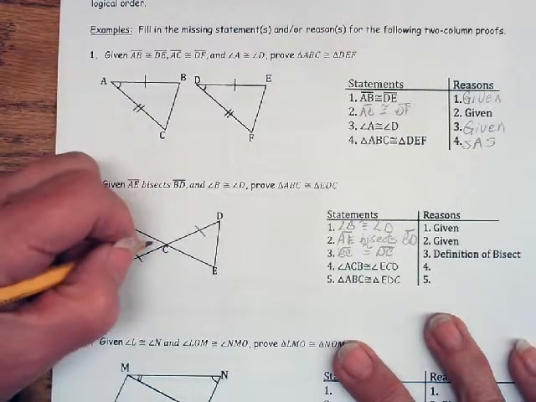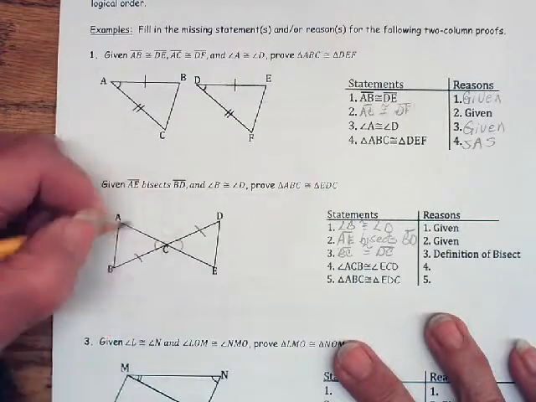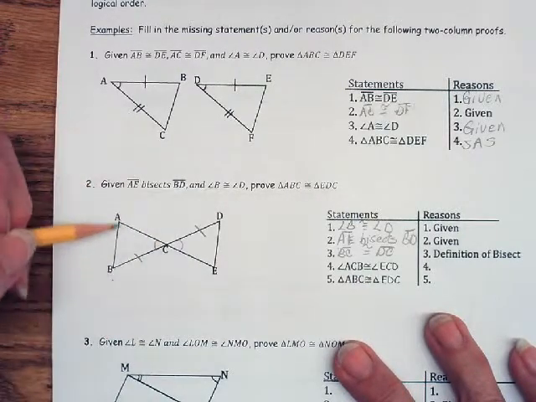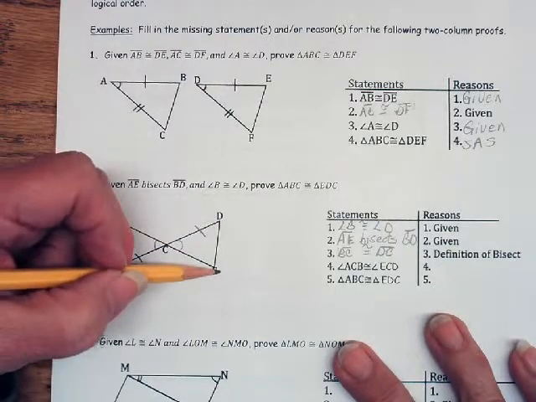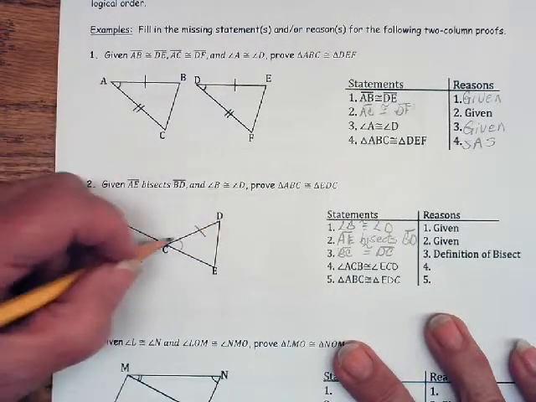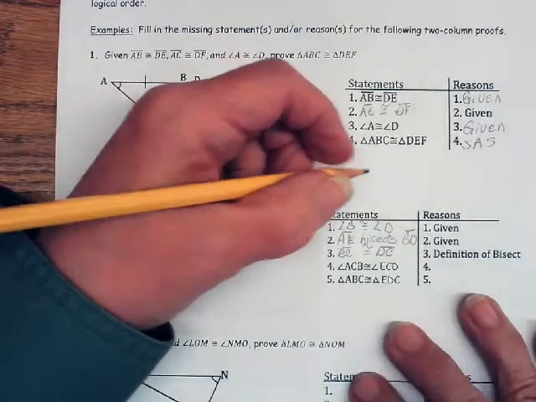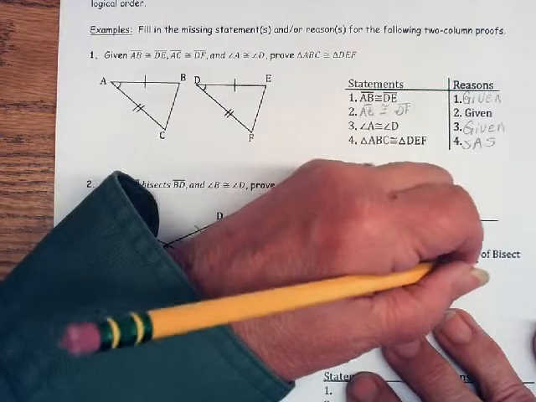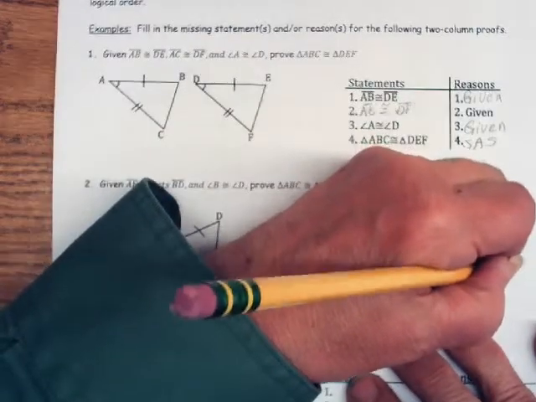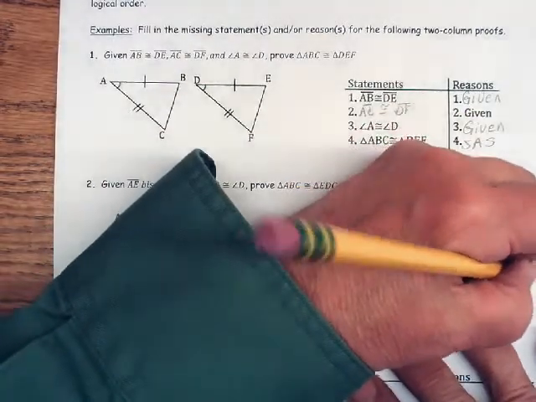We also can see that angle ACB is congruent to angle ECD. And that's because they are vertical angles. And we know that vertical angles are congruent.